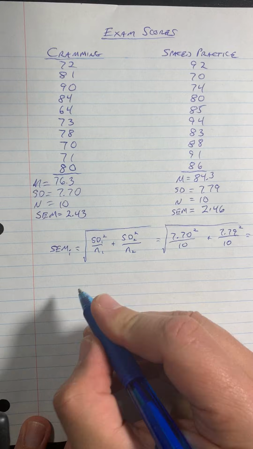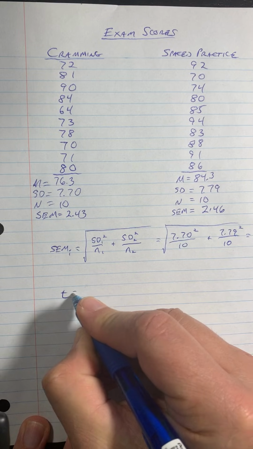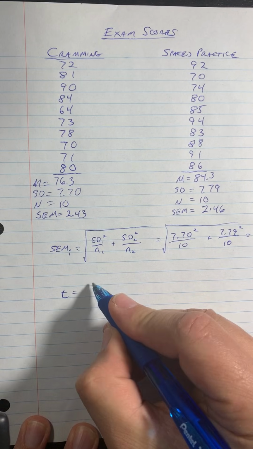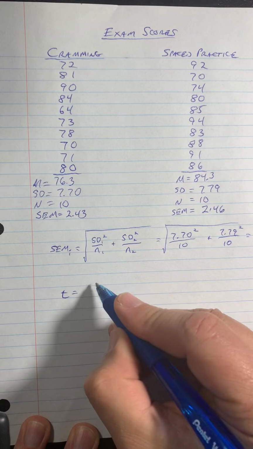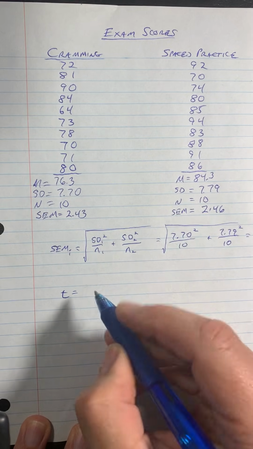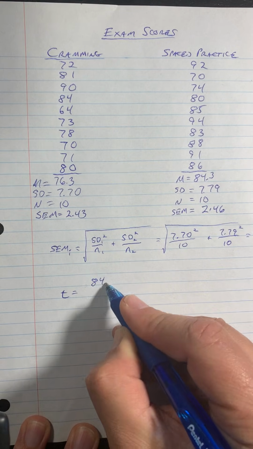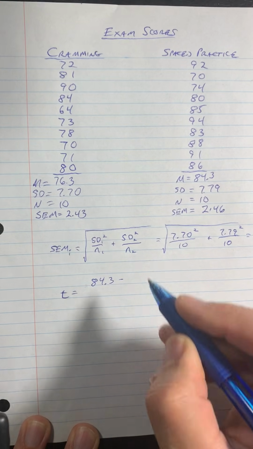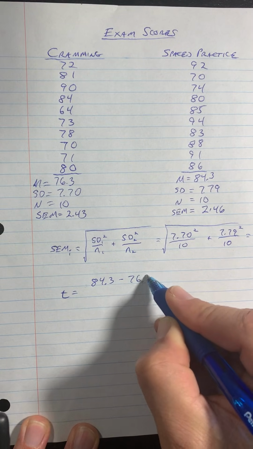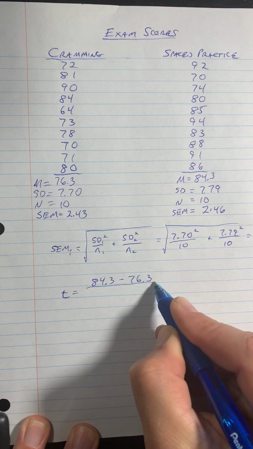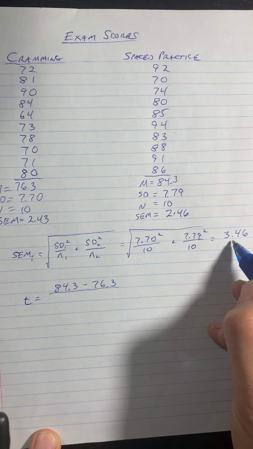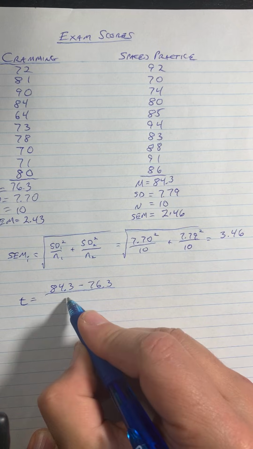So now we can calculate t. T is the difference between the means. I'm going to make it a positive number, so I'll switch it around. 84.3 minus 76.3 divided by the standard error of the mean, or 3.46.